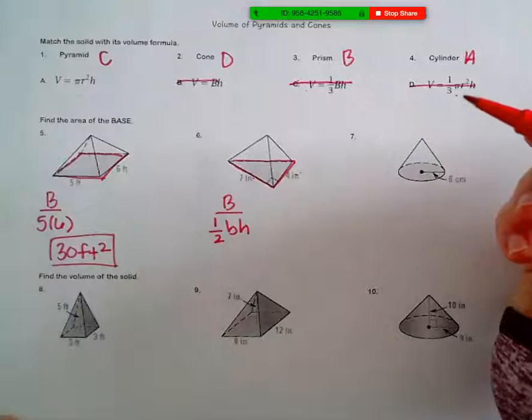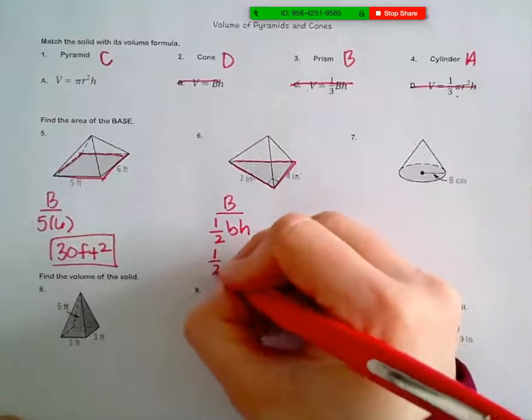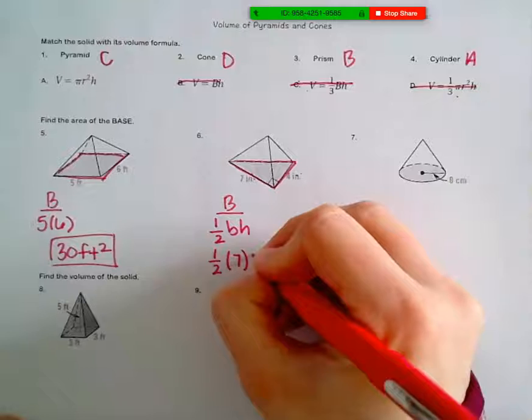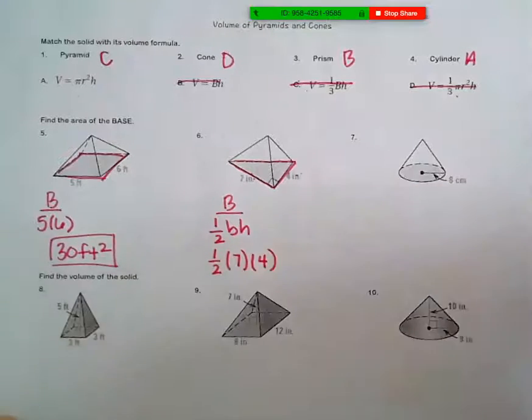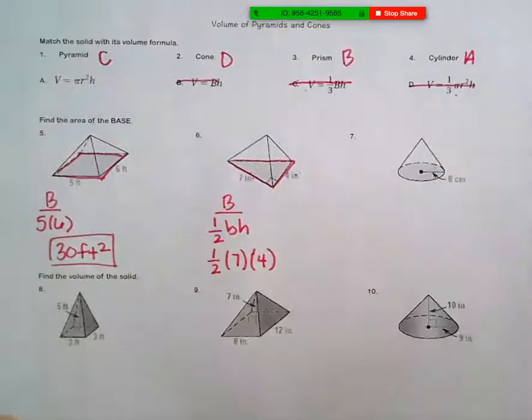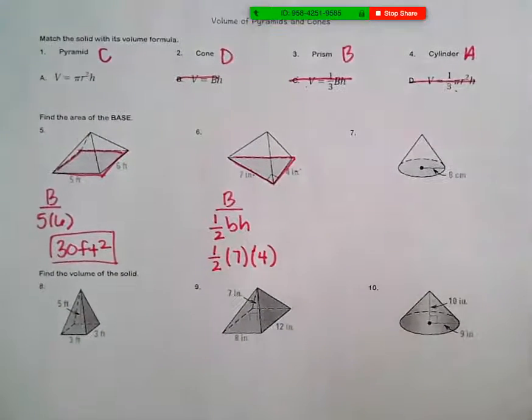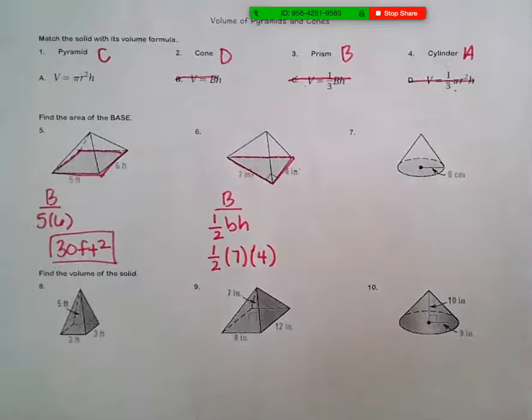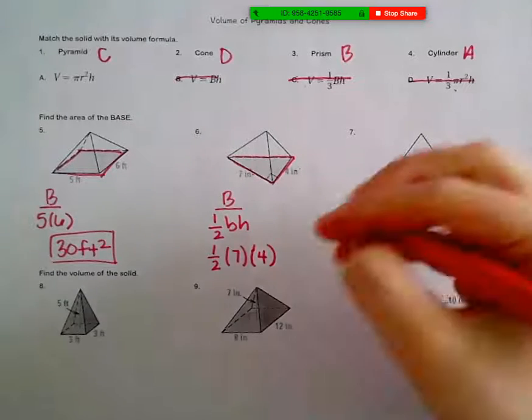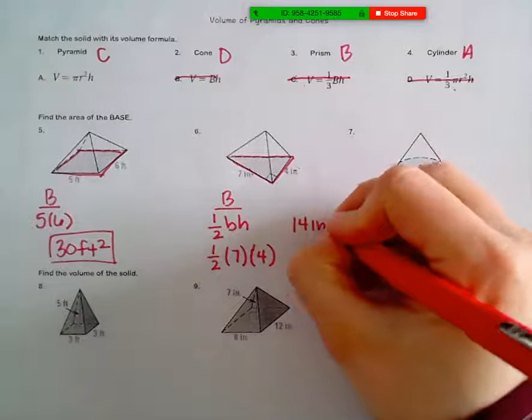Yep. What's half of 7 times 4? I got 14. Anyone else get 14? Yep. Okay, 14 inches squared.